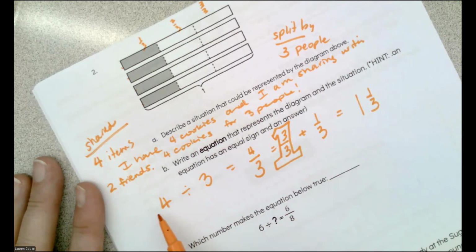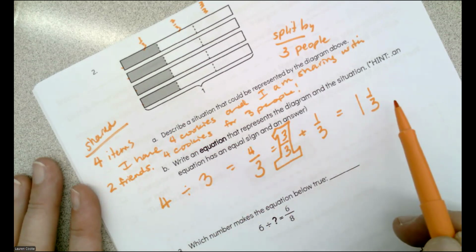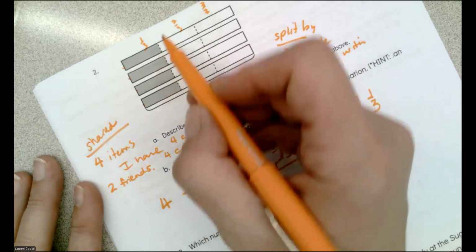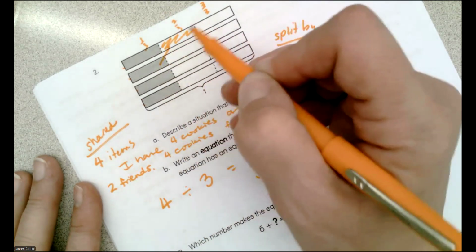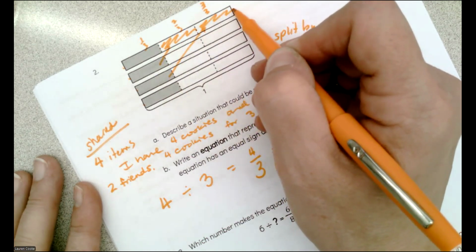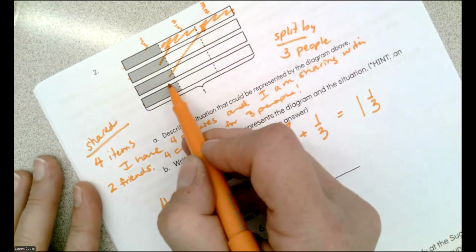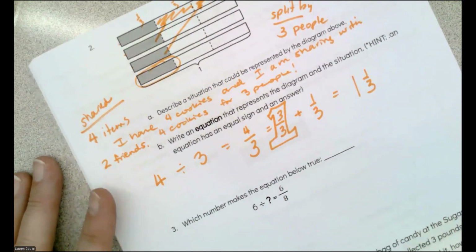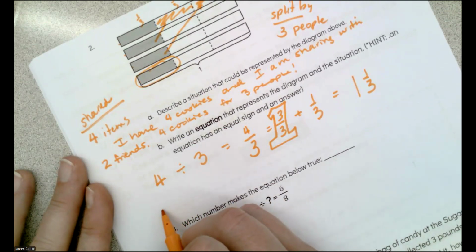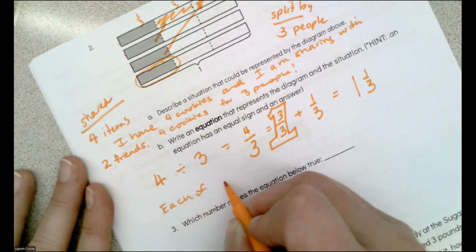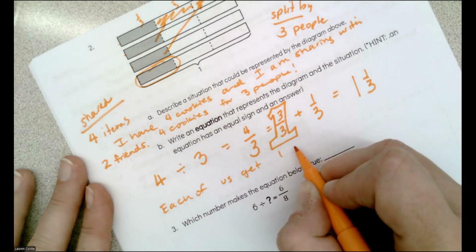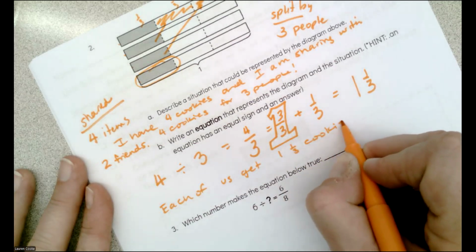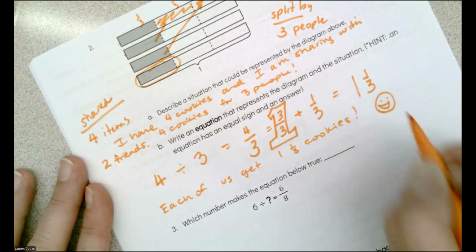So this is 1 and 1/3. That means because there's more items than there are people sharing, everybody gets 1 and 1/3. And if you can see this drawing, say this one goes up here, that shades in. This one goes up here, that shades in. And you have 1 whole and 1/3. So each of us, I'm just going to conclude this, gets 1 and 1/3 cookies. And that makes me really happy. So I'm going to put a smiley.